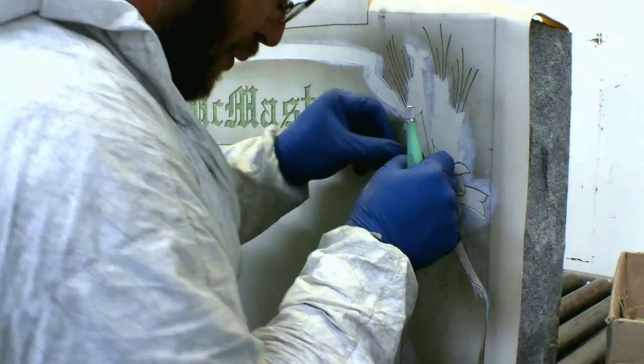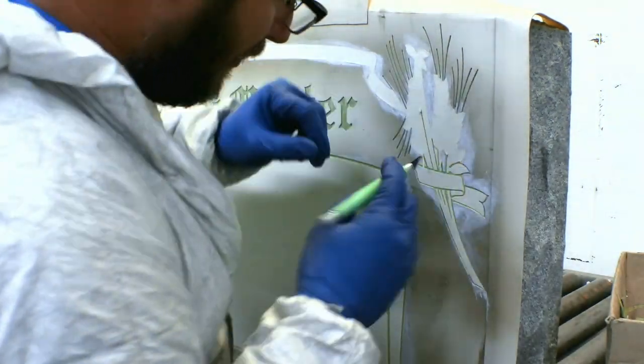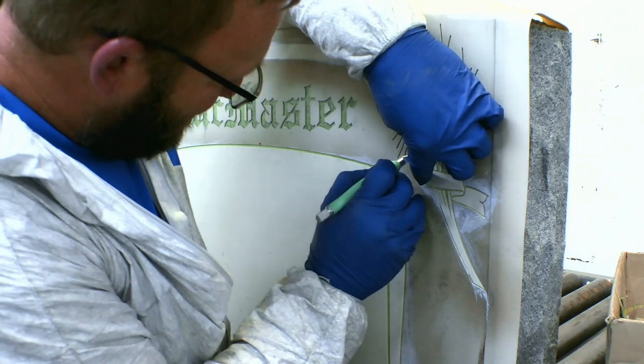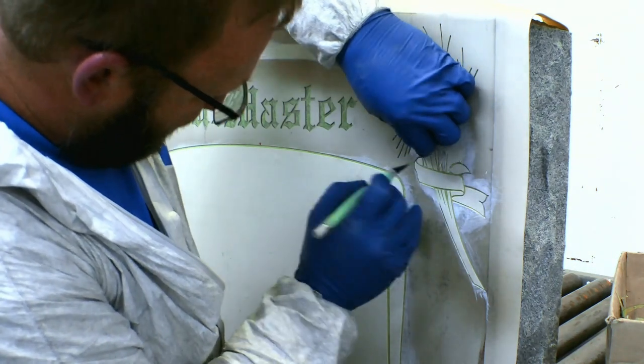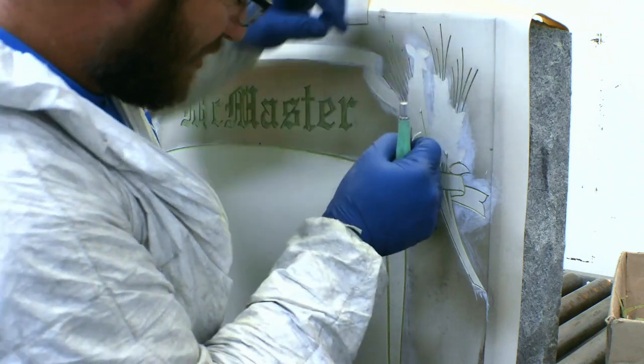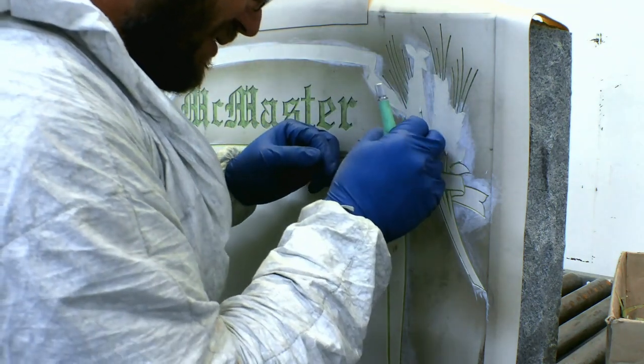This is where it's important that you have a picture of what you're doing. Sometimes all these lines get pretty mixed up.